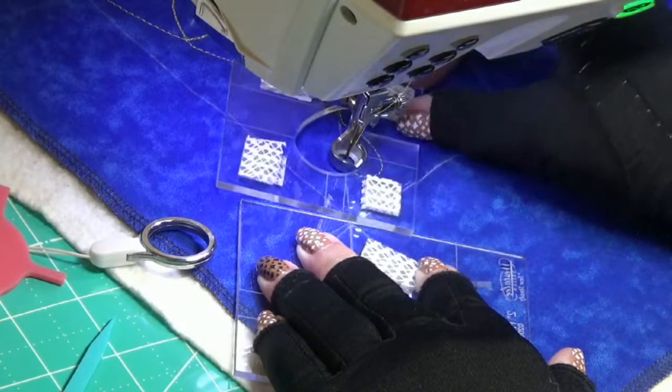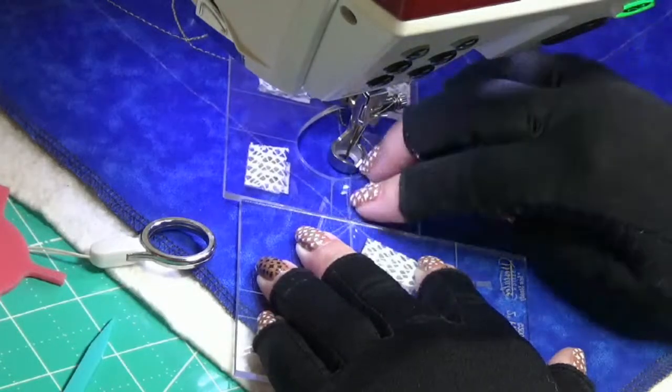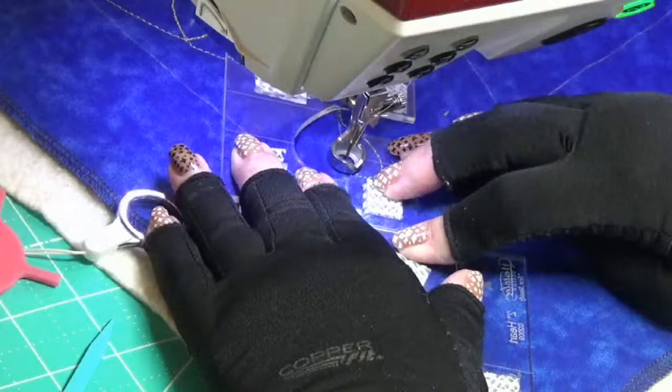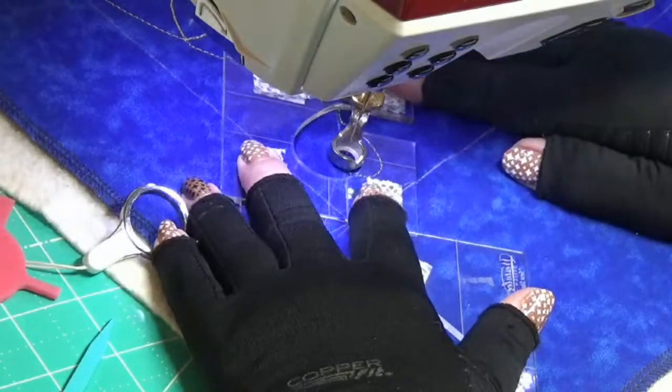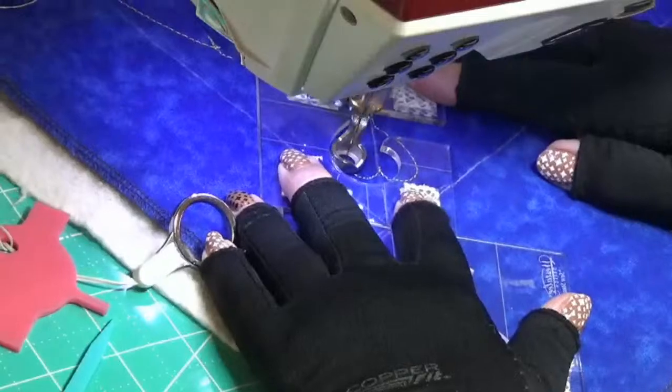Oops. There we go. It's butted up against this template. It's in the center. So now I know things are going to go where they're supposed to. And that's how I make sure that my hearts come out.